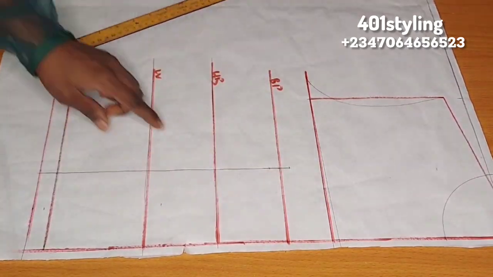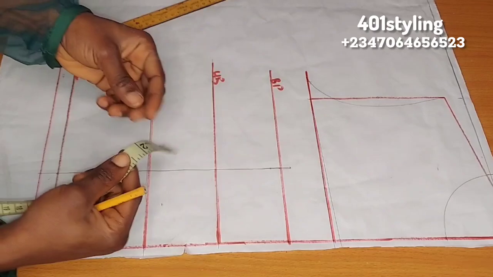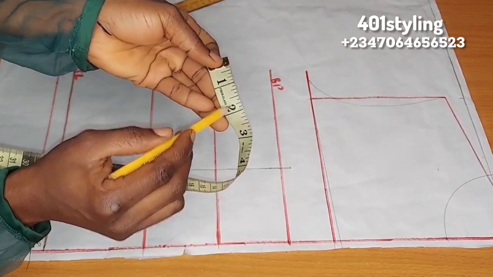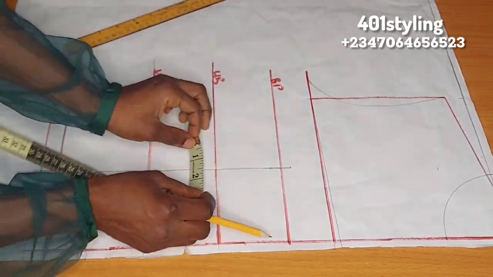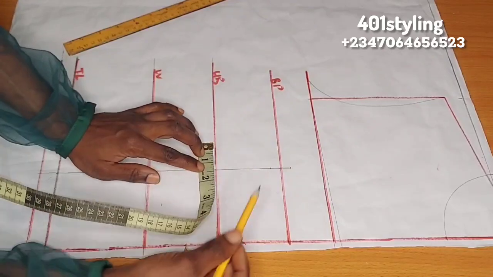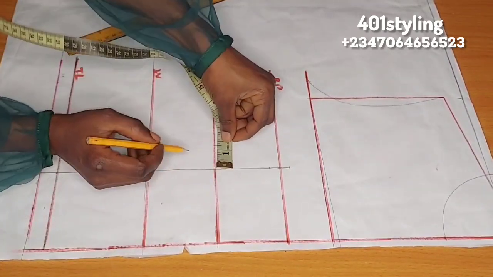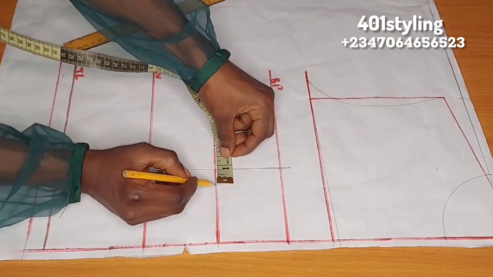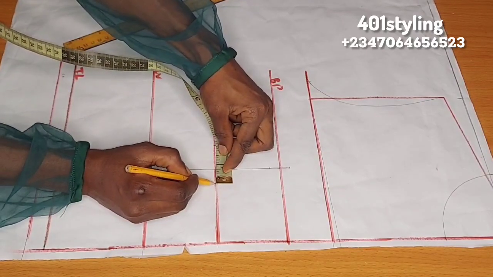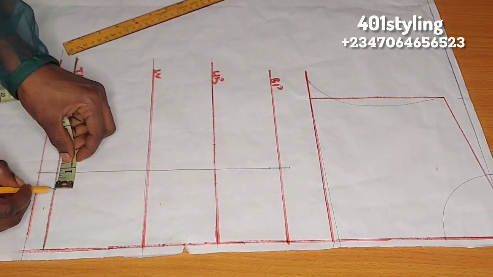The next thing is to do the underbust tightening. Depending on the bust size, that will determine how many inches you're going to be using. For this one, the bust is 34, so I'm going to be using 2 inches to tighten the underbust. On the side that goes towards the side front, I'm going to mark 1.25, while on the side that goes towards the center front, I'm going to mark 0.75.